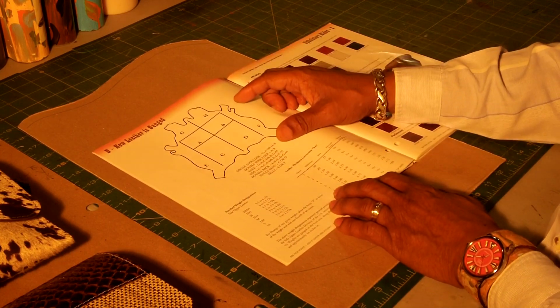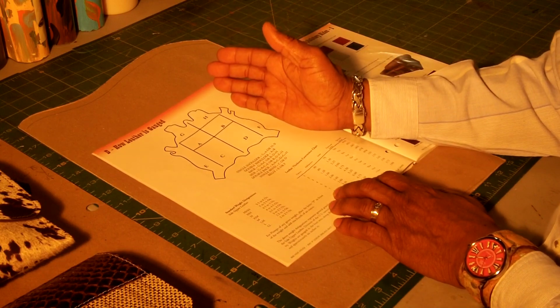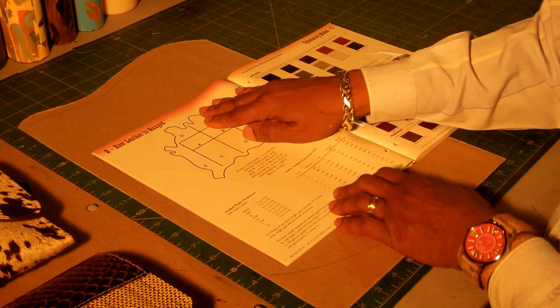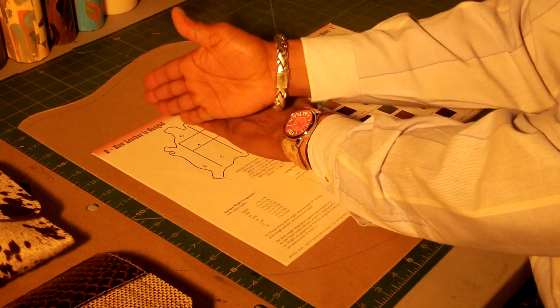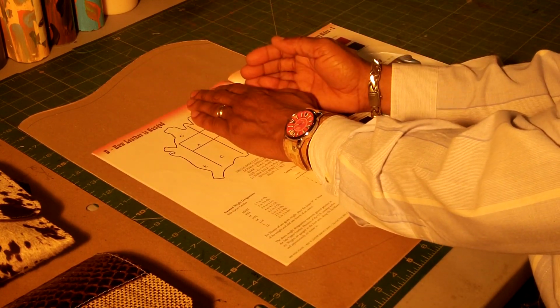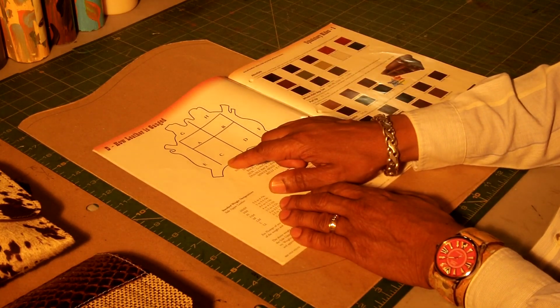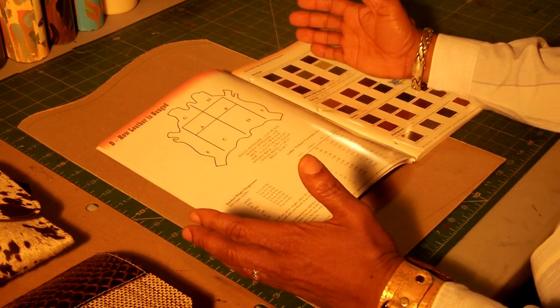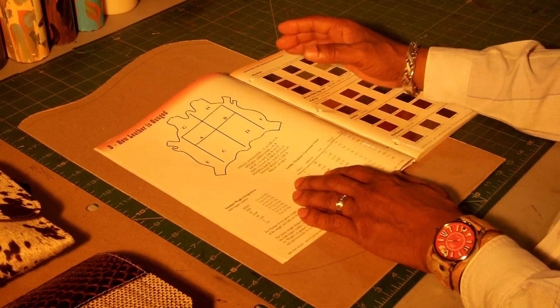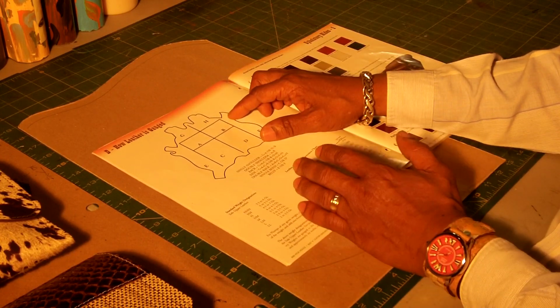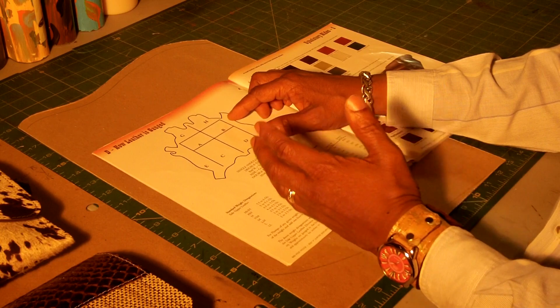Now, if someone says that they're selling a side, basically what they're talking about is half of a cowhide. That's a side. And a hide is the full hide. So when you buy a hide, you're buying it by the square foot.